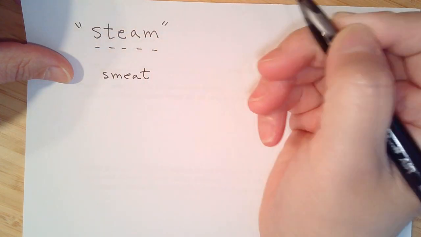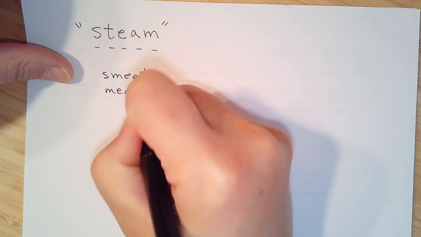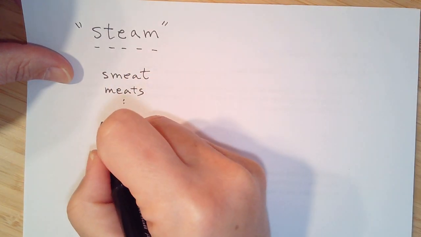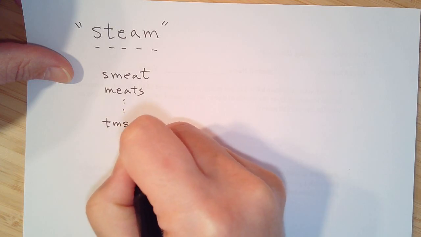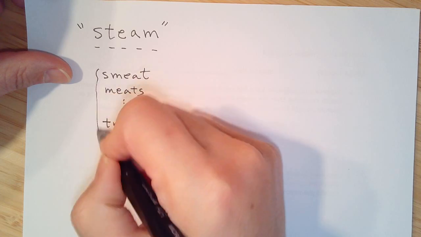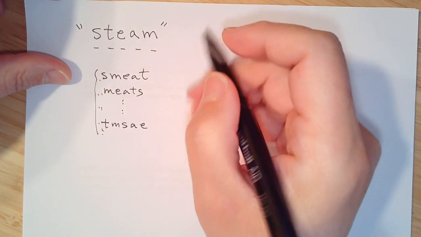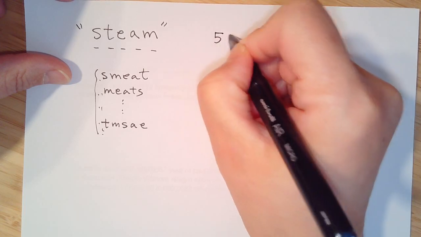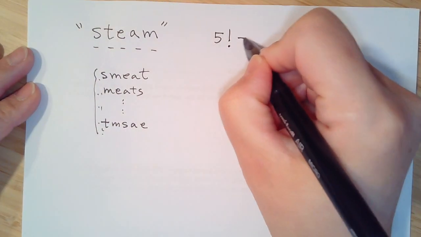S-T-E-A-M, no repeats. So you can arrange that as S-M-E-A-T, smeat, or meats, or all the things. Even something that doesn't make sense, like T-M-S-A-E. It doesn't really matter. I just ask you how many different ways you can rearrange these 5 letters. That will be 5 factorial. We know 5 factorial is 120, right?